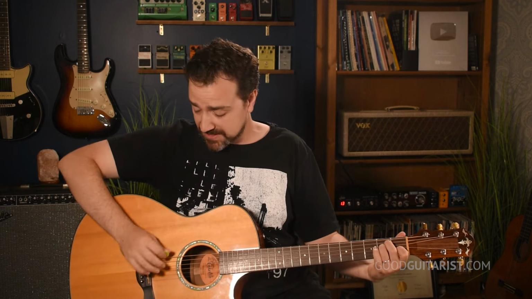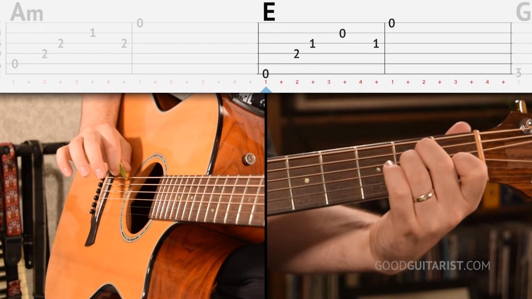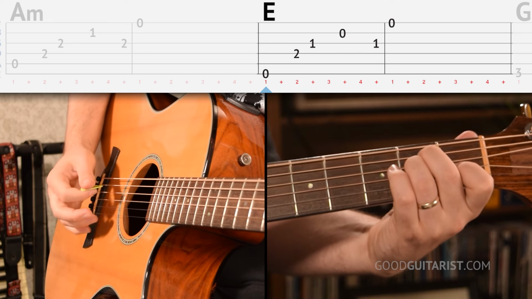Anyways, moving on to the E chord. It's pretty much the same thing, except our first note is on the low E string. And then we skip over to the D string.